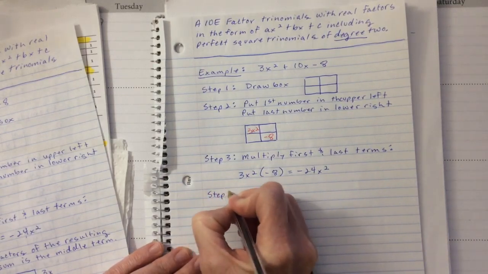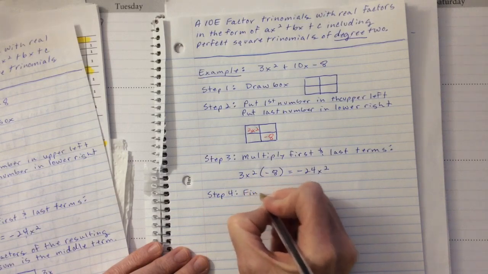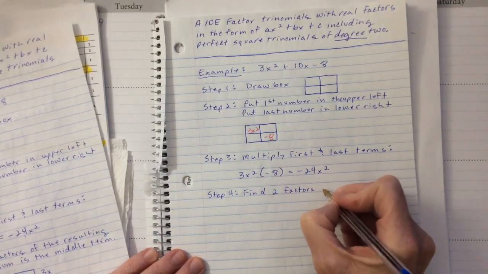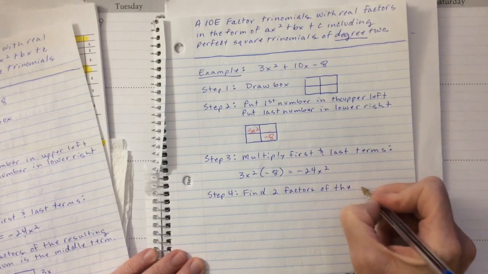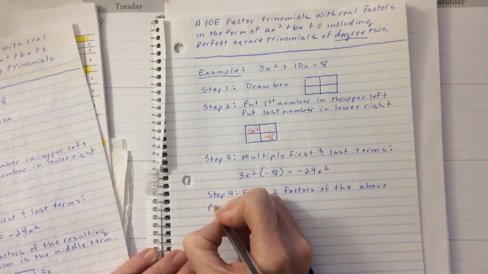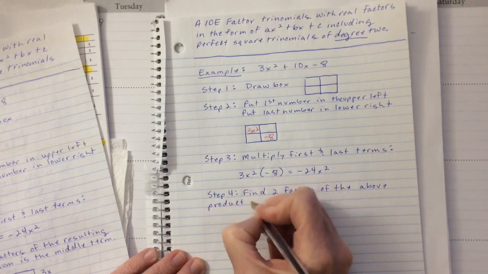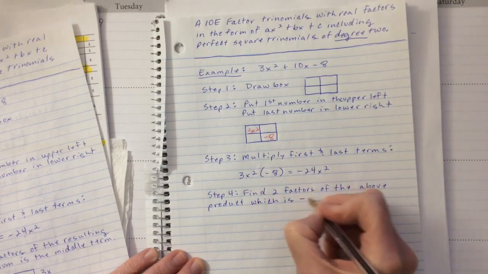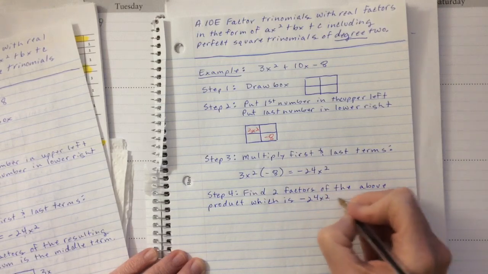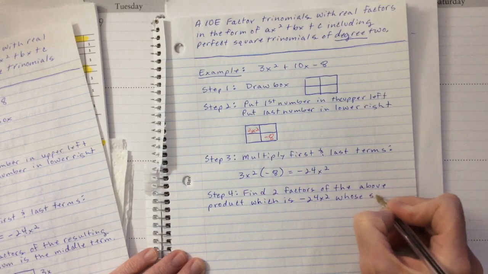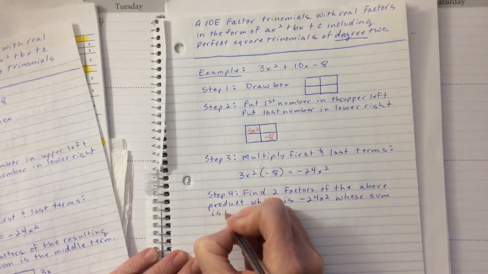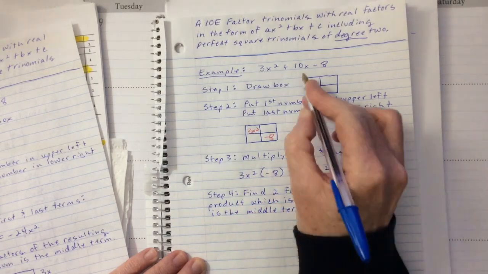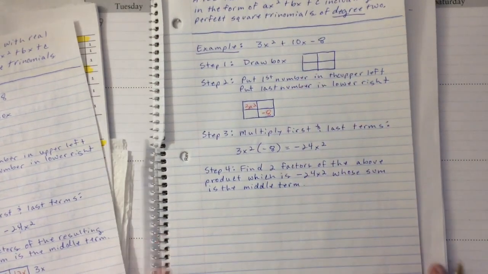Step 4. You're going to find two factors of the above product, which, in this problem, is negative 24x squared, whose sum is the middle term, 10x. So let's try to do that.